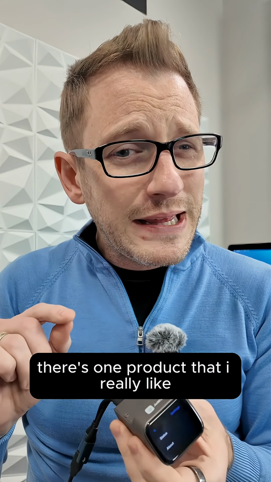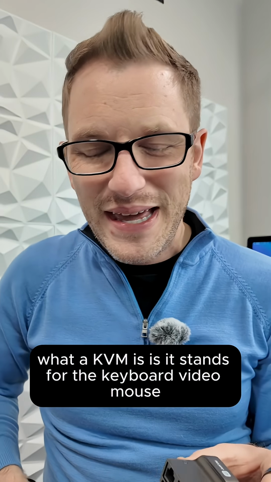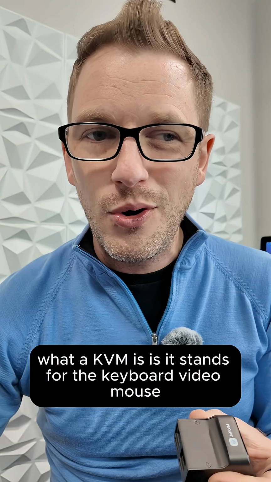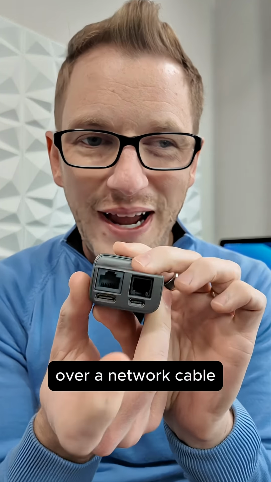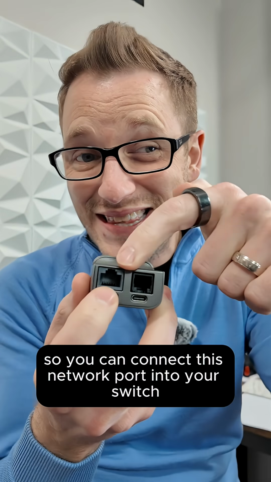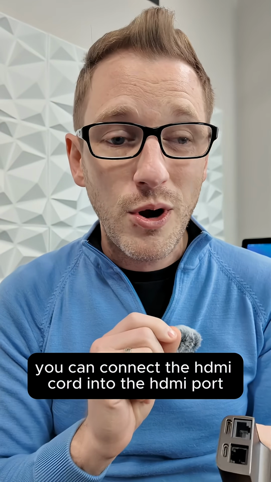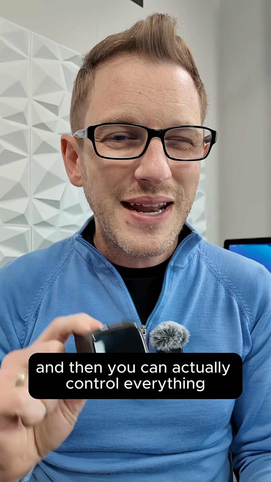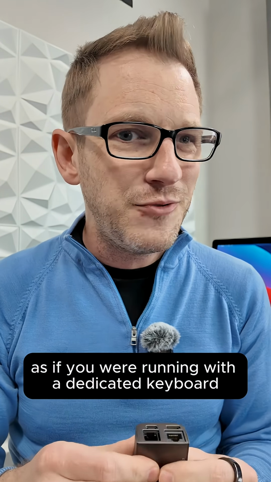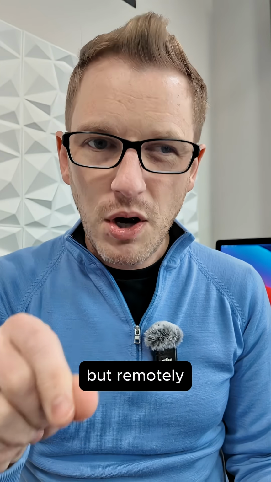There's one product that I really like, and I own a couple of them, and it is called the JetKVM. What a KVM is, it stands for Keyboard Video Mouse. And this particular KVM allows us to control a computer over a network cable. So you can connect this network port into your switch of your church or venue network or whatever, and then you can connect the HDMI cord into the HDMI port, and then the USB-C into your USB connection on that computer. And then you can actually control everything about that computer as if you were running with a dedicated keyboard, mouse, and monitor, but remotely. So let me show you it.